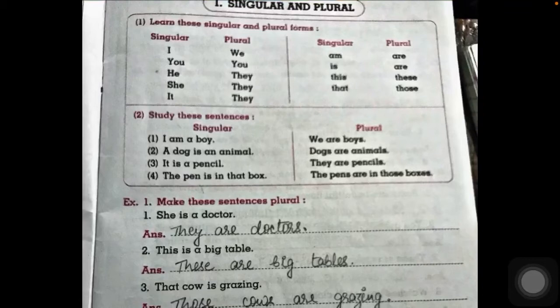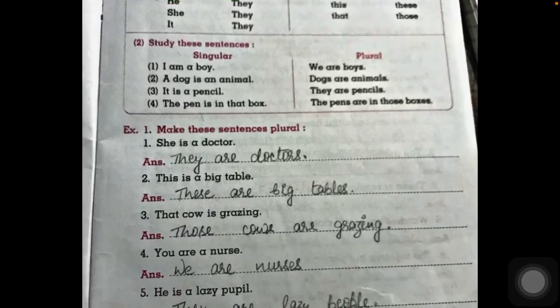We use the singular forms of verbs, that is am, is, this, that, and when talking about plural, that is are, these and those. Here some examples are given. She is a doctor: she is the subject, talking about a girl, and the plural is they. The singular is becomes the plural are, so they are doctors. Doctor is the singular form, and we have to add s to make it plural. So this sentence is made plural.